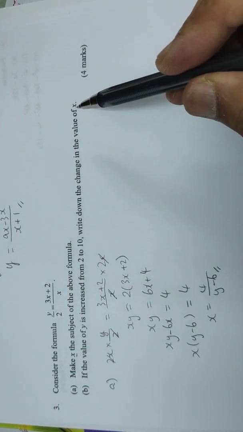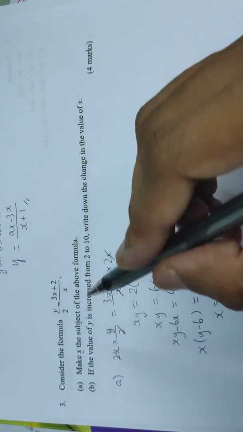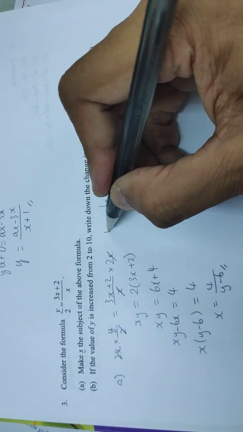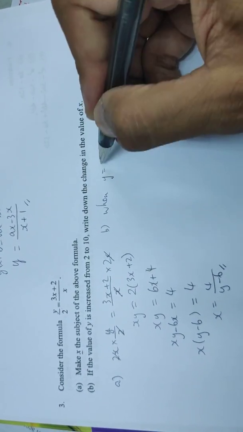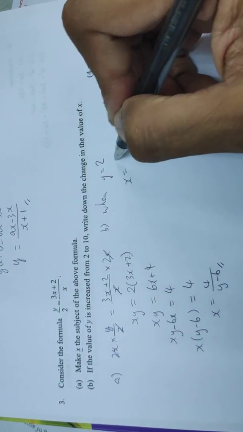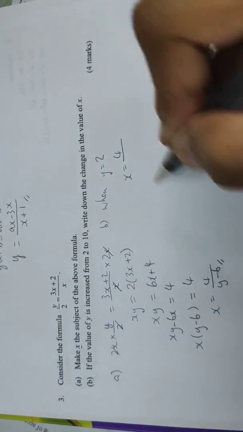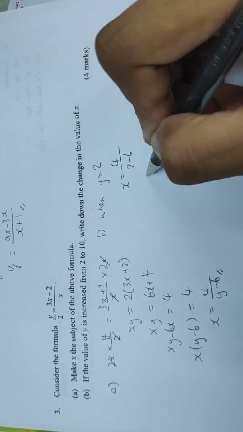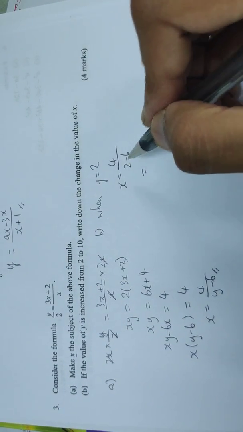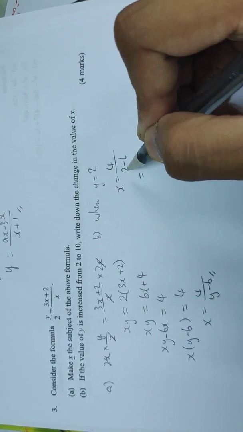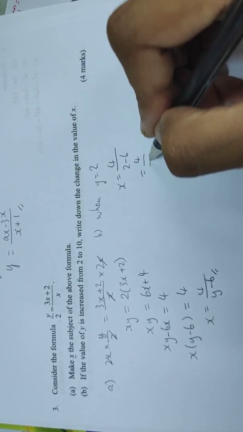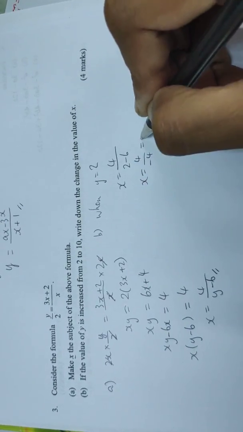Write down the change of the value of x. So if y was 2, so when y is 2, then x should be 4 over 2 minus 6, because y is now 2, so replace the y as 2 in there. So 4 over 2 minus 6, 2 minus 6 is negative 4, so 4 divided by negative 4, which is negative 1.